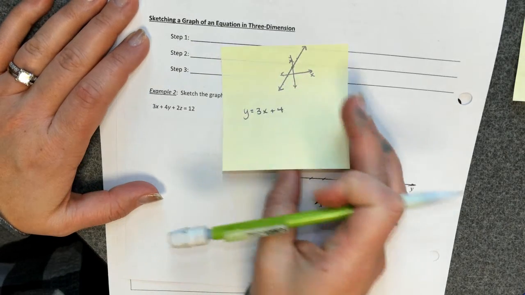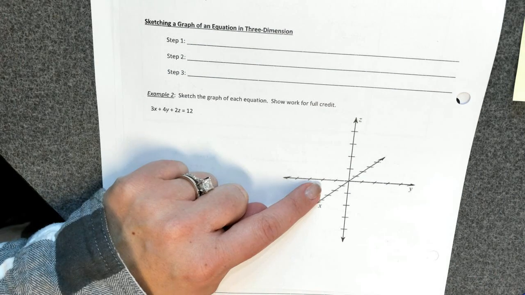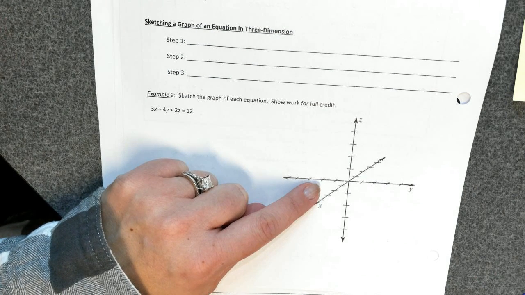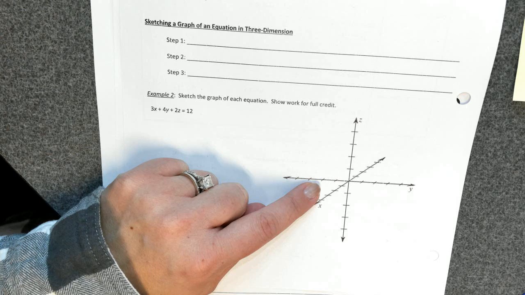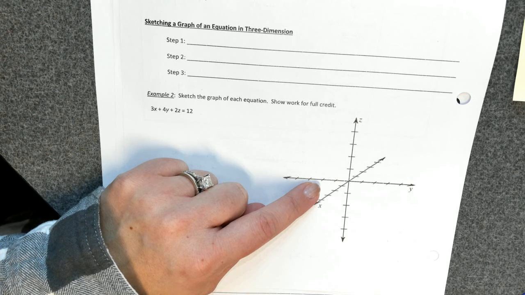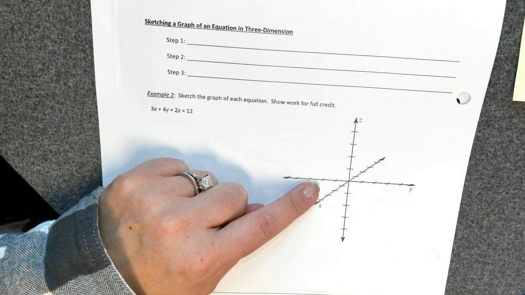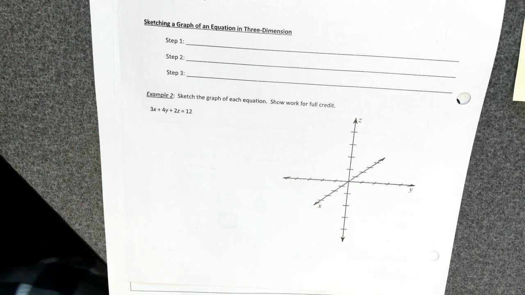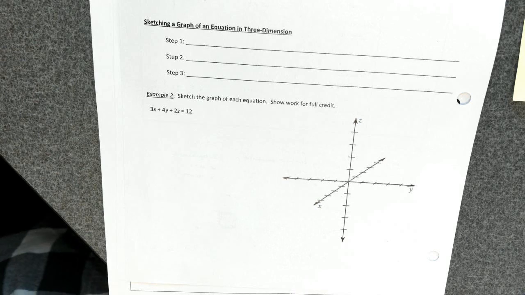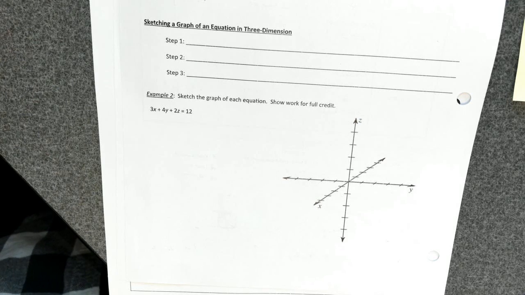Okay? So if I'm graphing in 3 dimensions, what's a line going to become now? A plane. Yeah. So that line, now in 3D, becomes a plane. Are you with me?